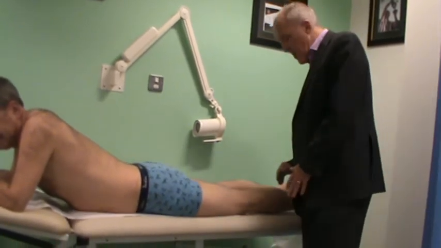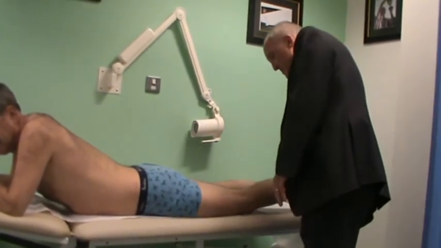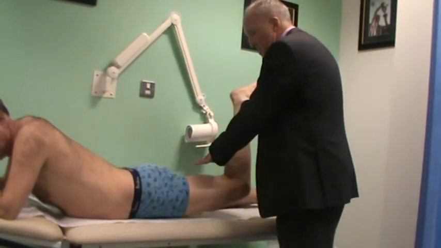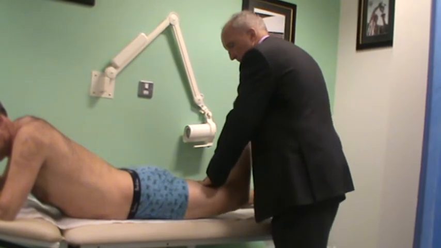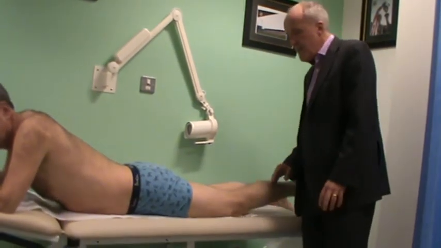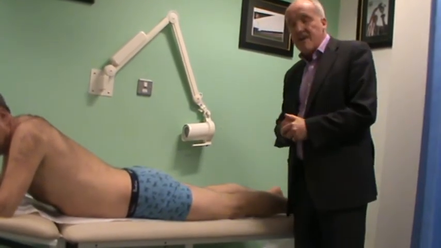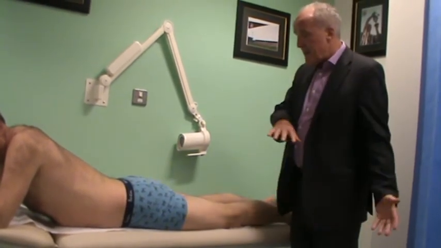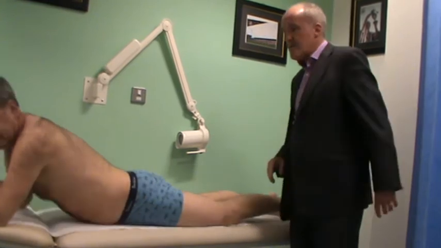We can test their gluteal strength by getting the patient, if you bend your knee up and just lift your thigh off the bed, keep it up and don't let me push it down. That will test for any gluteal strength or any lack of gluteal strength. Following this, we would then get the patient to turn back onto their tummy.